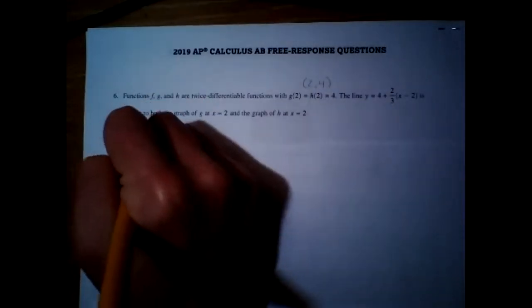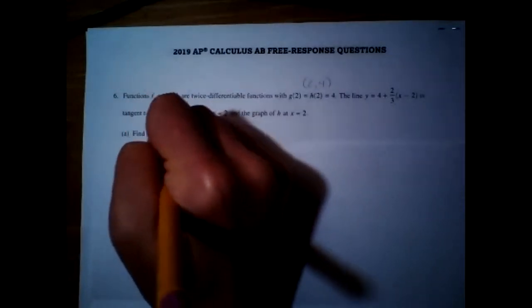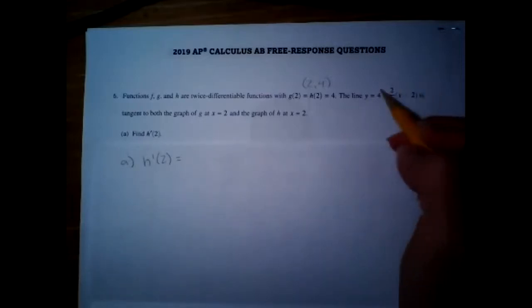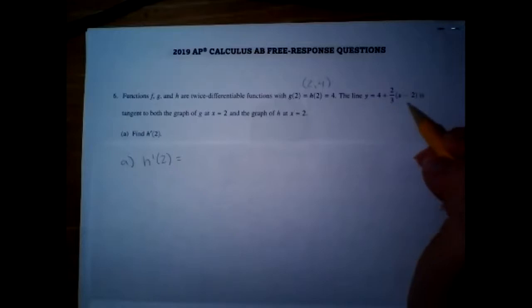Off we go. Letter A, find h prime of 2. All right, this is an incredibly easy question. And it's another one that's like, hey, wait, is that really it? A derivative means slope of a tangent line. So when they say h prime of 2, you want the slope of the tangent line at 2. Well, hey guys, this is the tangent line at 2. So what's the slope of this line? That's literally all that they're asking you for. It's just like checking that you know what a derivative is, basically.